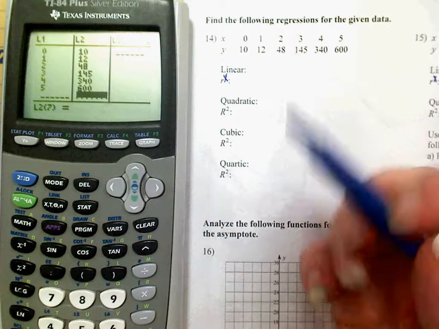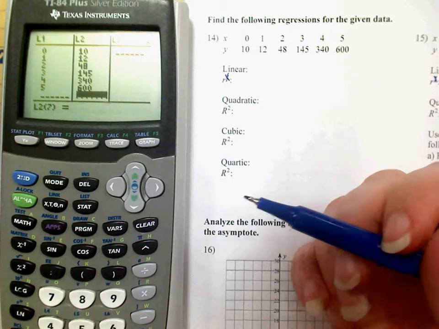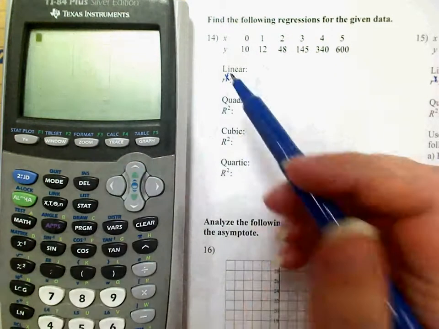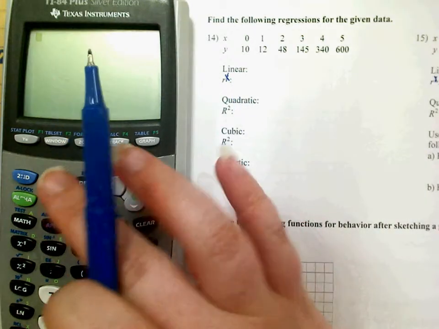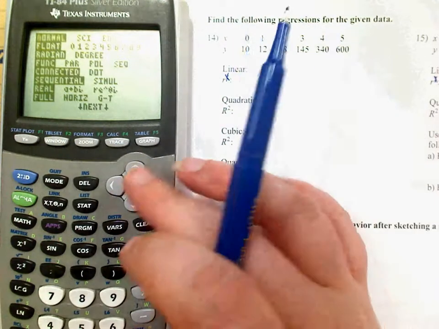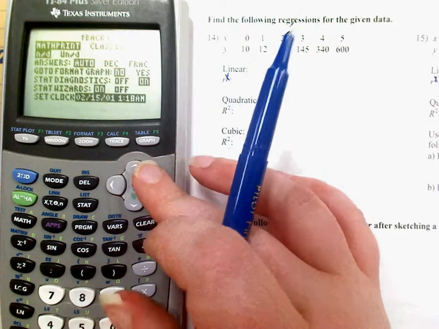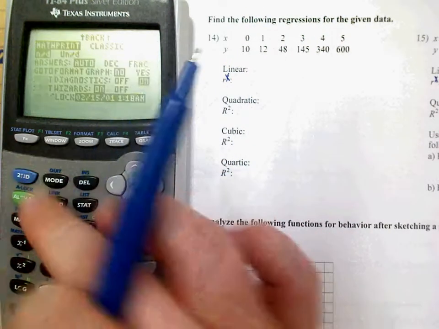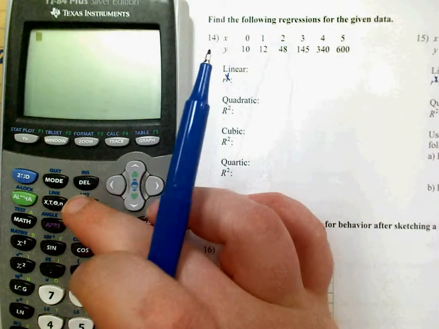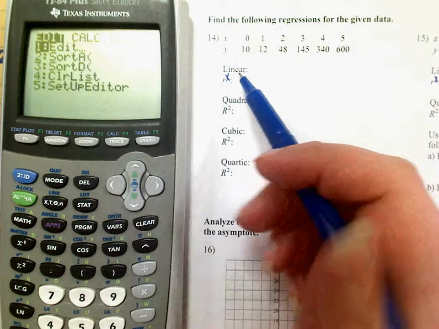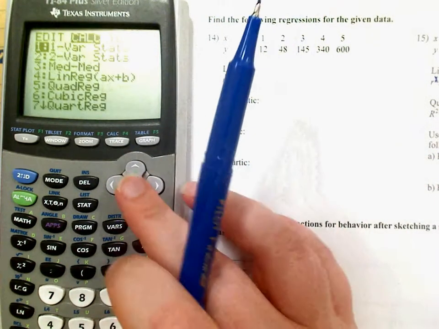It's just asking me to do linear, quadratic, cubic, and quartic regression, so second quit. I want to make sure I can see those, so everyone go to mode. You need to go to mode if you haven't already, and go up to stat diagnostics and make sure that is switched to on. Mine is, so second quit, and I'm going to go back to stat, and I want to perform a linear regression. So I go to calculate, and then I do LinReg number 4.